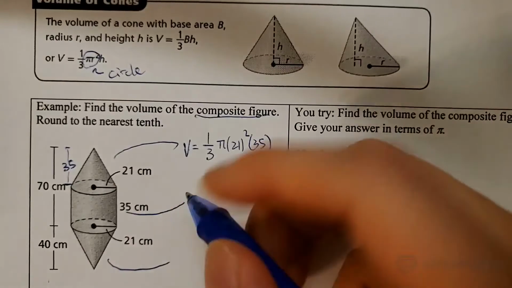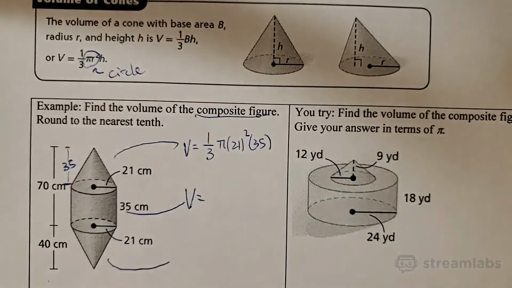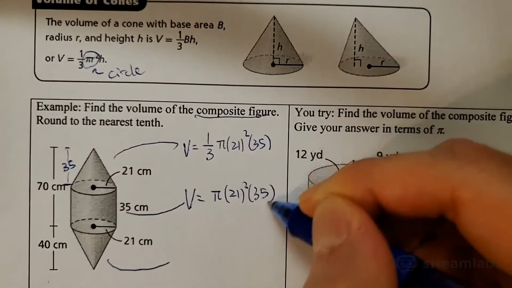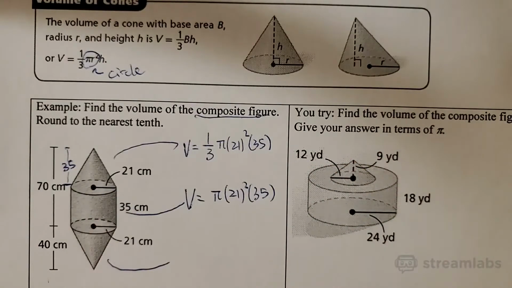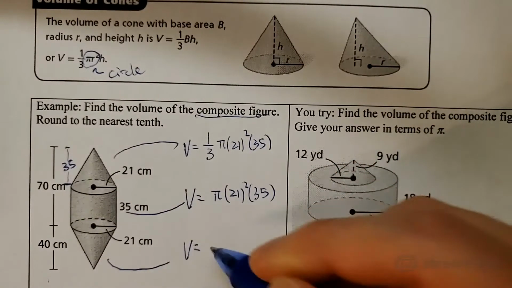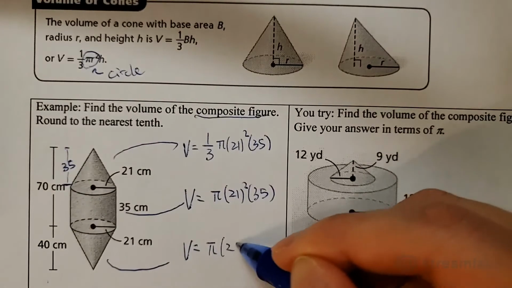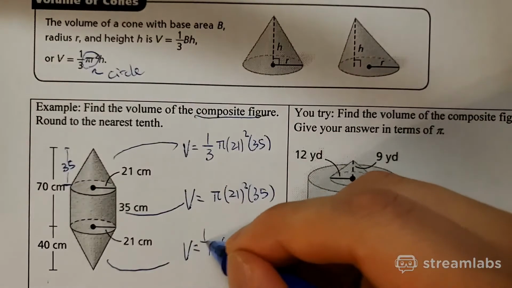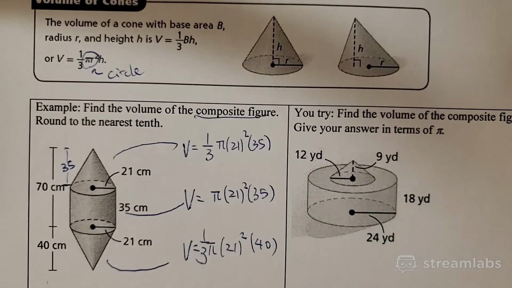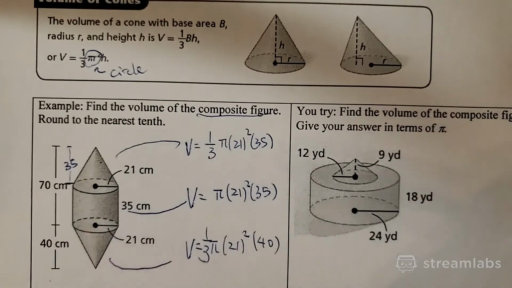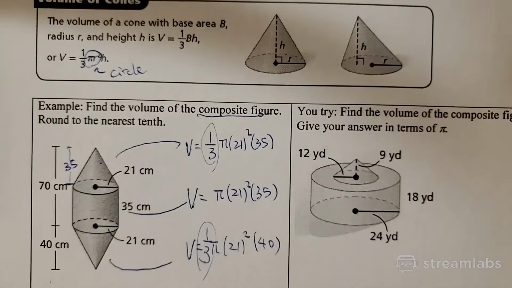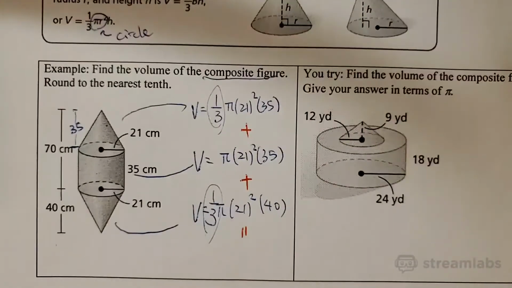Then you do the next part. Next part is similar, except it's a cylinder, so there's no 1/3. Just pi r squared times height. Radius is the same because you use the same base, right? The last one, pi r squared, but the height is 40 instead, and then you have to multiply by 1/3 because it's a cone. Cone, cylinder, cone. Cylinder doesn't have the 1/3. Cone has a 1/3. Add them up. Tell me the answer when you're done. What do you get?